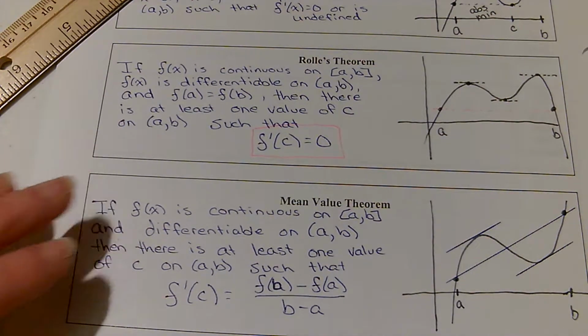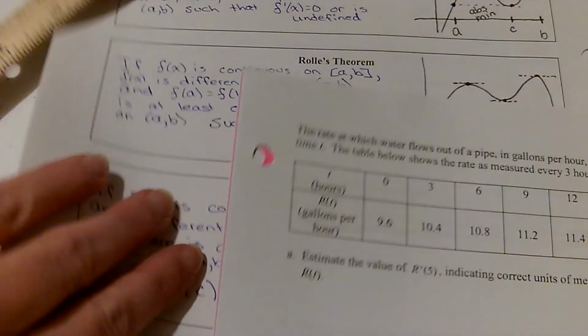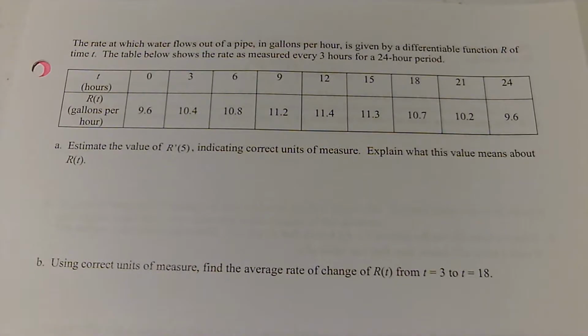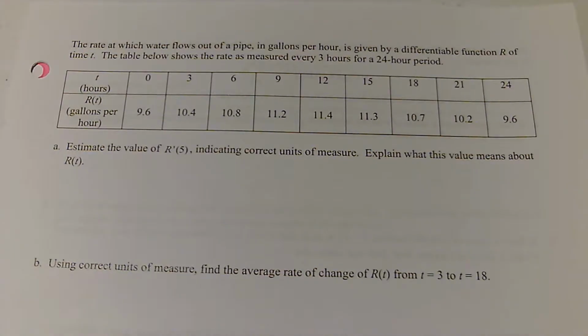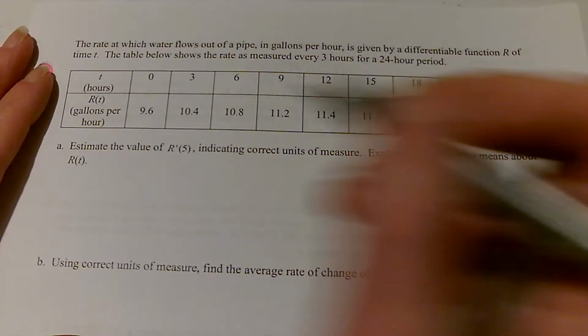Now let's look at some applications of these theorems and see which ones apply. So we have the rate at which water flows out of a pipe in gallons per hour. The table shows the rate as measured every 3 hours for a 24-hour period. Estimate, ooh, love that word. I know I'm going to have a secant line.